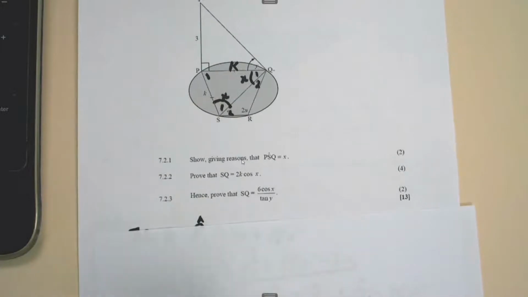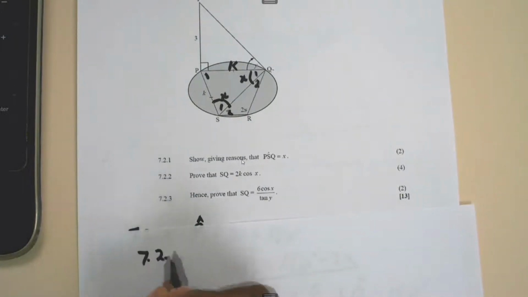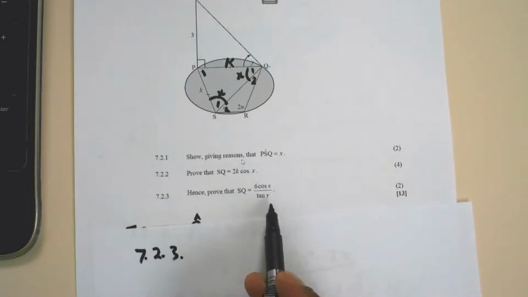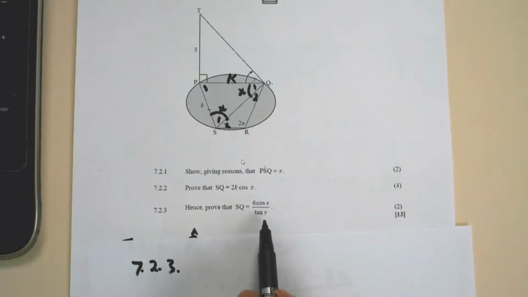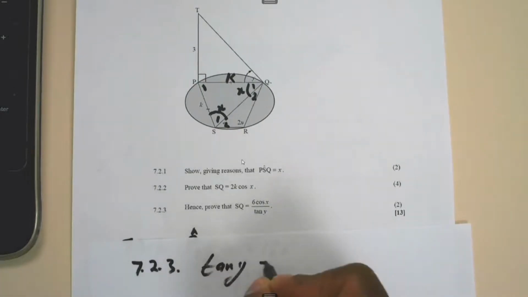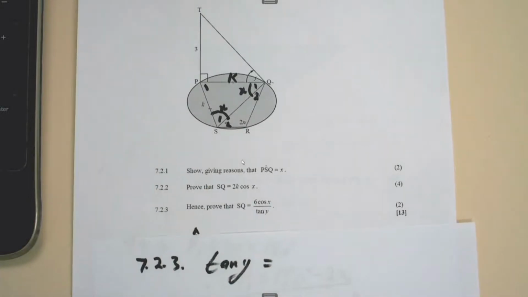Let's do 7.2.3. We have the tangent of y here. It guides you. The proof type of questions, I like them because they give you guidance. Therefore, you will say the tangent of y is equal to, look at the diagram. Grade 12 learner, how do we define tangent? Tangent is defined as opposite over adjacent.